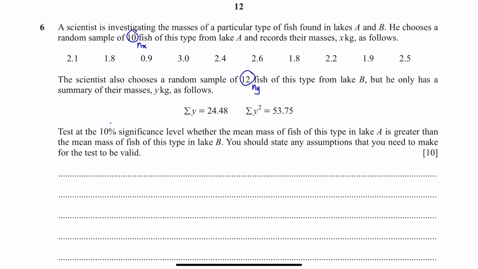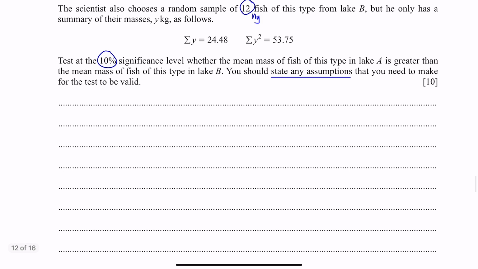Test at 10% significance level whether the mean mass of fish of this type in lake A is greater than the mean mass of fish of this type in lake B. You should state any assumptions that you need to make for the test to be valid. So let's state the assumptions first, just in case we forget later.